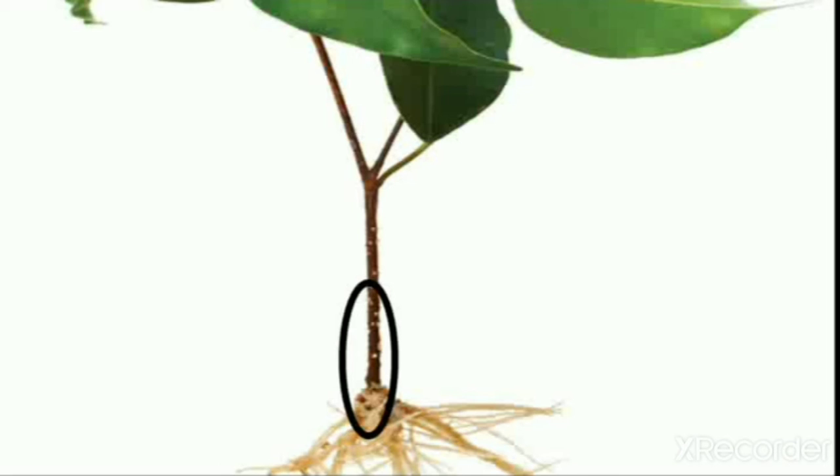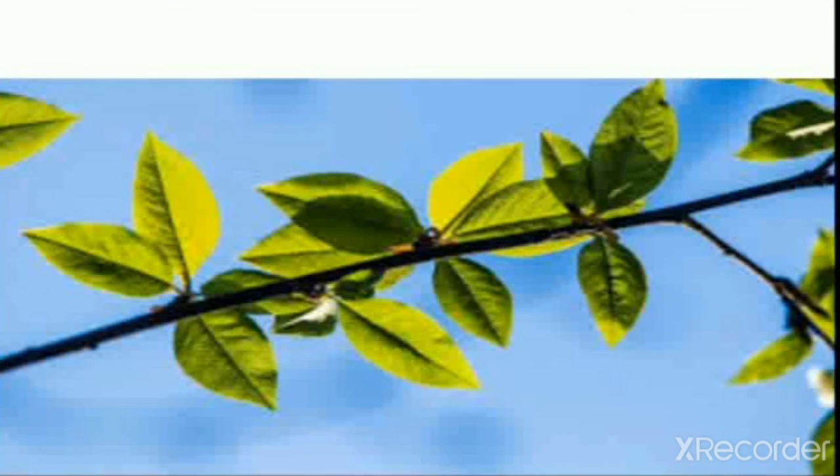You can see here that the root is connected with the stem. So when the root absorbs food and water, the stem collects it. Then it carries it forward to another part of the plant.